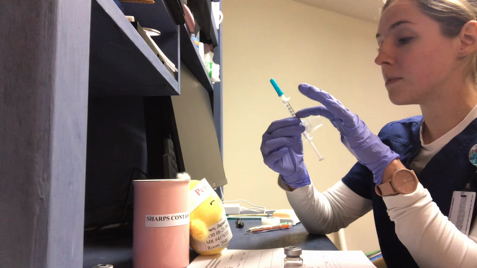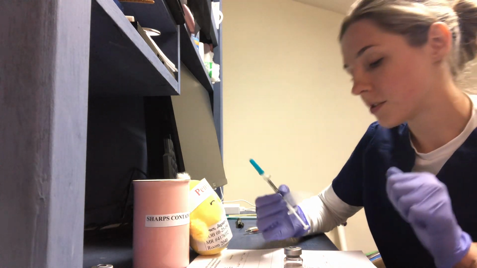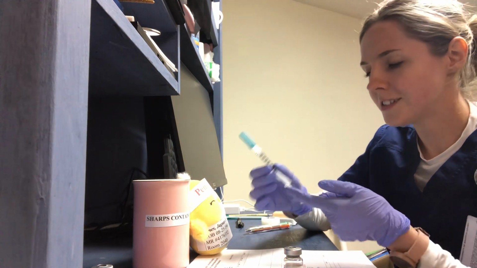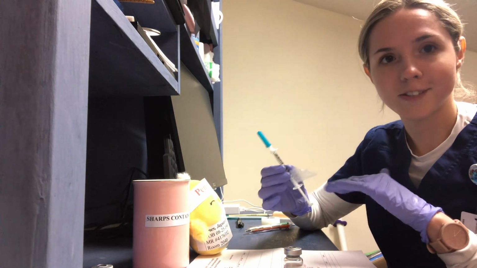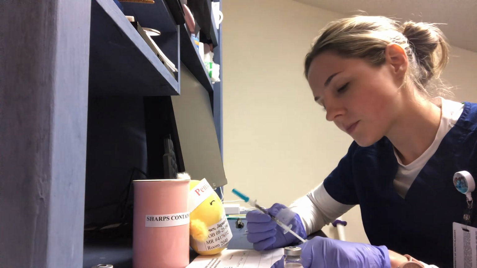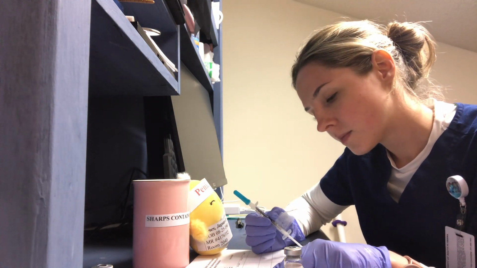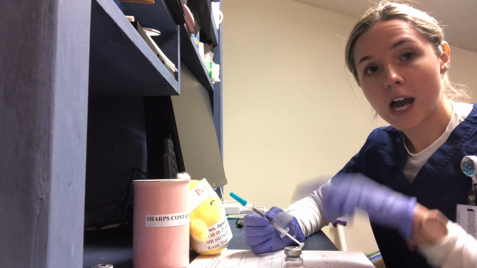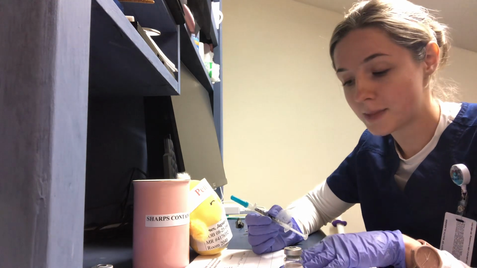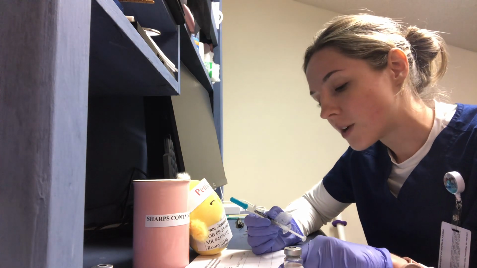We want to double check the amount in our syringe, make sure our label is correct. And also when you're checking the right patient, it's good to check your syringe and make sure it says the right patient name because you have it on everything. So that matches too. The right route, subcutaneously, I have my injection pad. I'll explain the subcutaneous route in just a minute. The right time, every 12 hours.